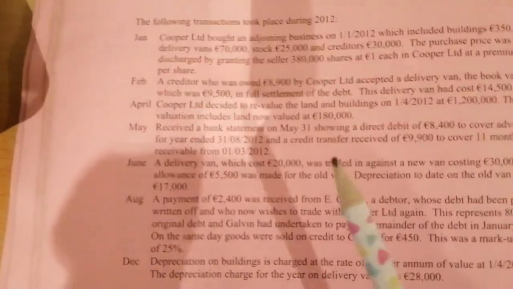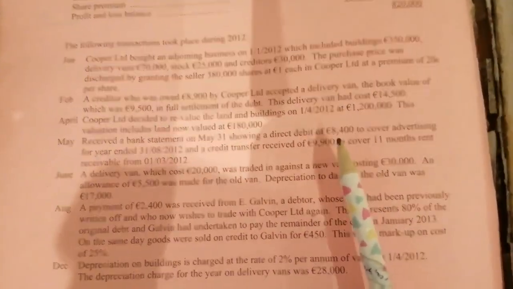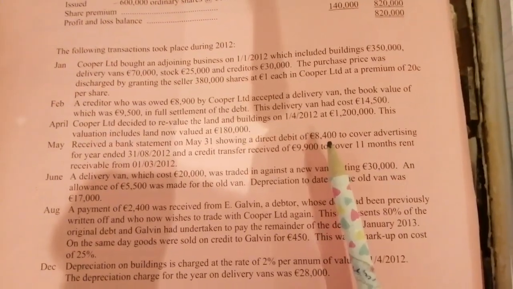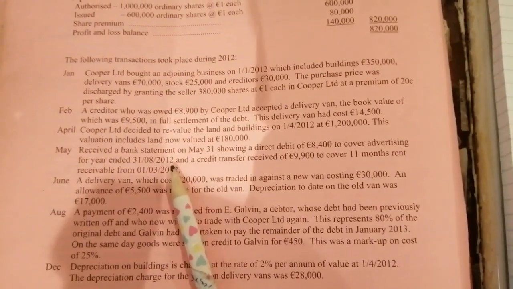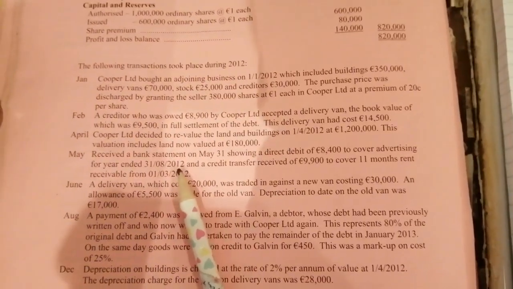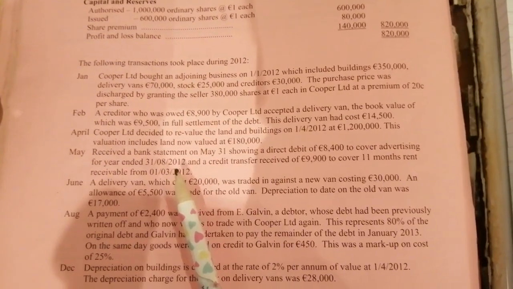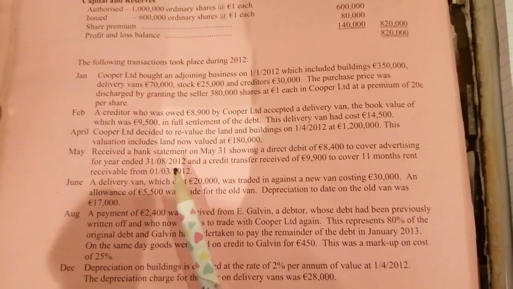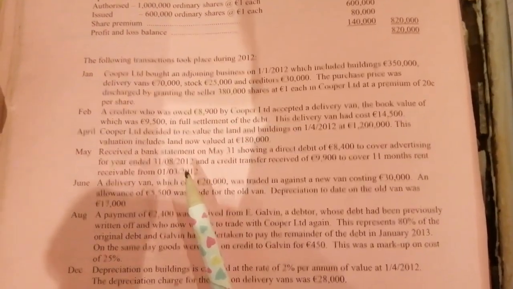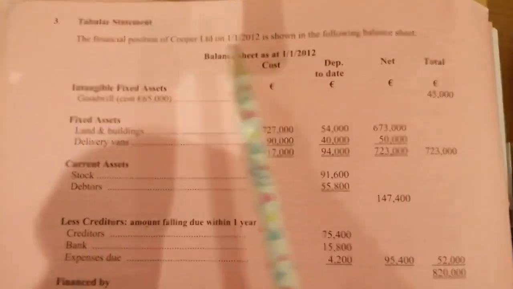So here's the thing though. In all of the past ones, if we look at the date that we've done so far, it says direct debit 8,400 to cover advertising for the year ended 31st of the 8th, 2012. In every question we've done previously, it was to cover advertising that we would be paying for up until sometime next year. In other words, we were prepaying for advertising by the end of the year. And if we look at here, this is 31st of the 8th, 2012. Well, our tabular statement is for the year 2012.